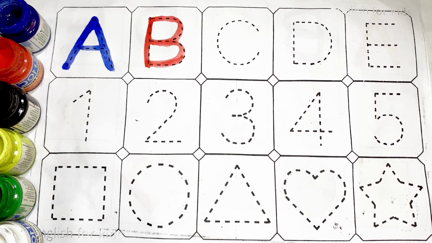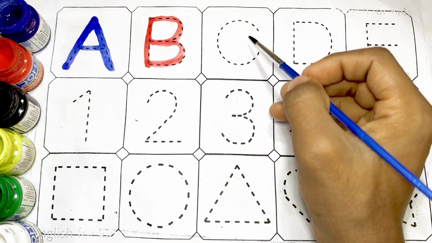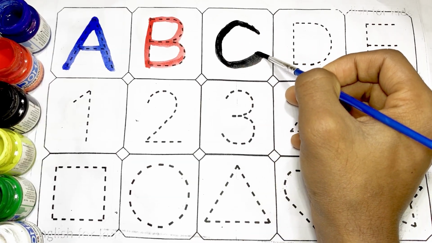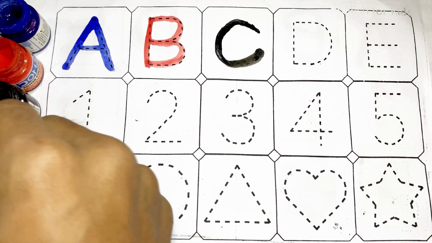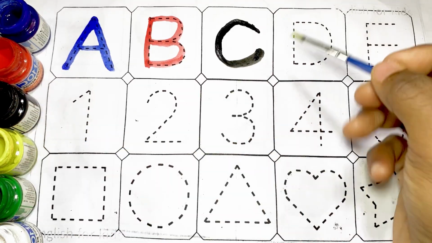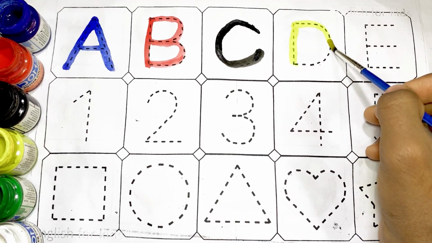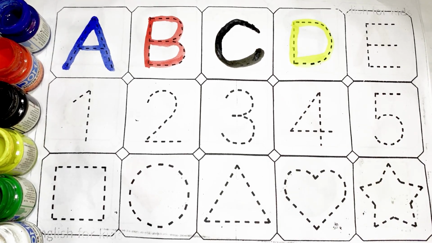Kids, now you draw C and use black color. C for cat. Kids, now you draw D and use yellow color. D for dog. Kids, now you draw E and use green color.